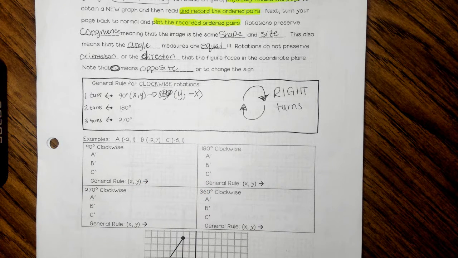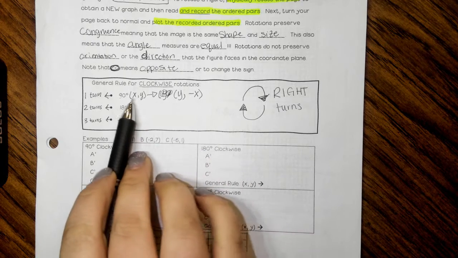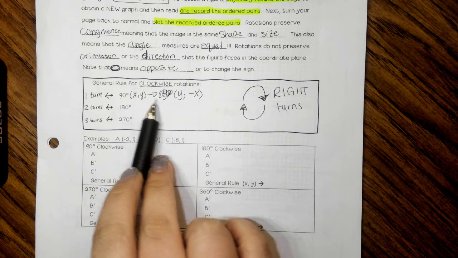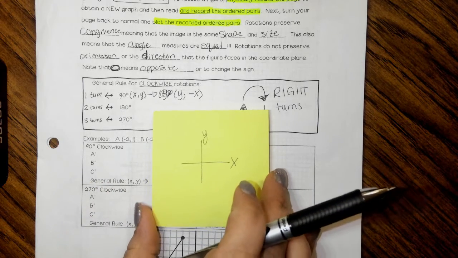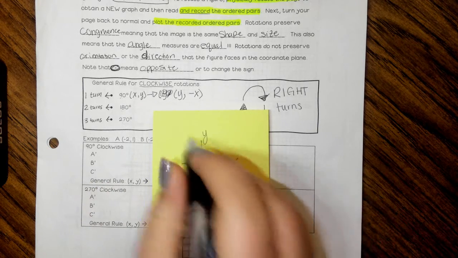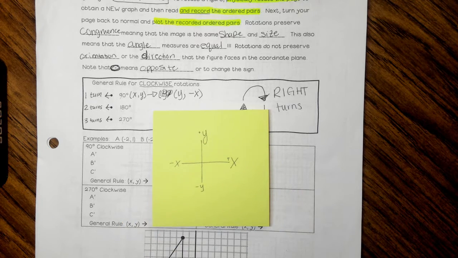You'll notice that the x and the y have kind of swapped places here. A normal ordered pair looks like x comma y, but this one looks like y and then an x value. So here I've got positive x's, positive y's, negative x's, and negative y's on my normal graph.